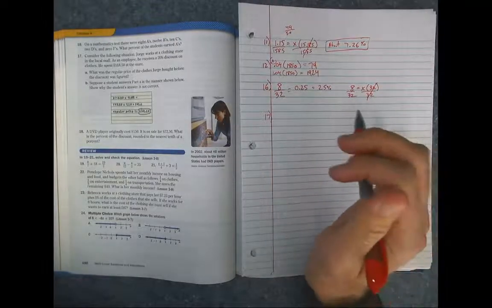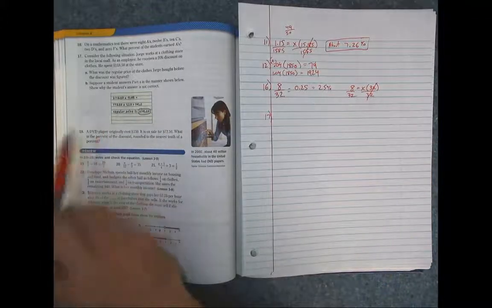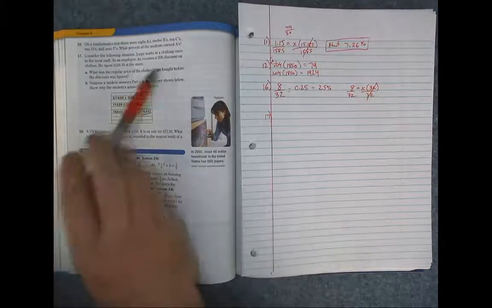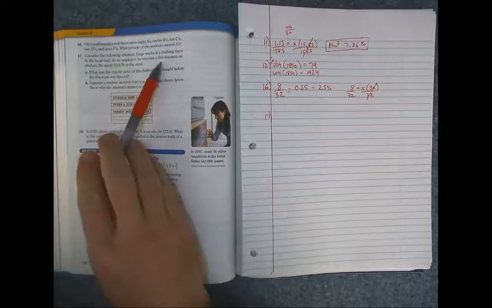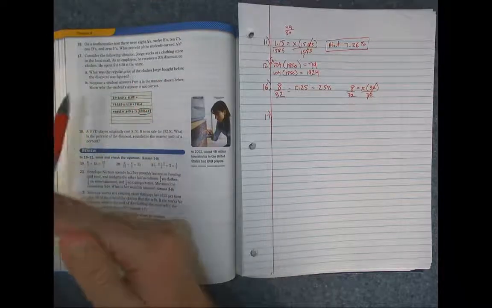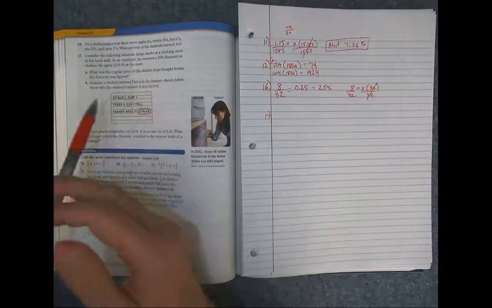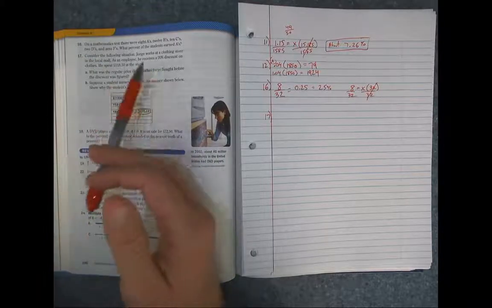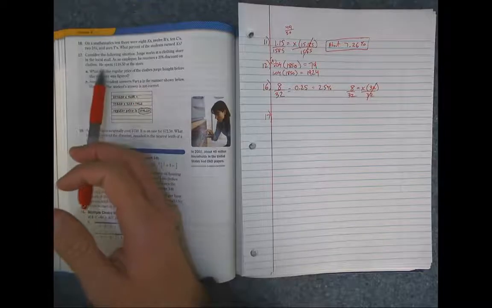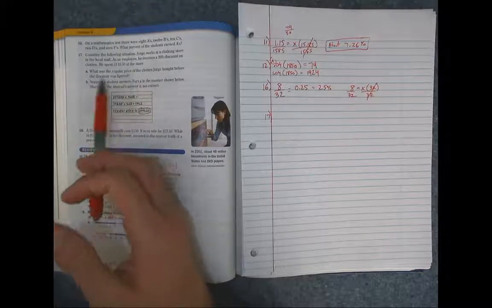Okay, 17. Consider the following situation. He works at a clothing store. As an employee, he gets a 20% discount, so he pays 20% less. He doesn't pay 20% of the price, 20% less. So if you take 20% off the price, that's what he pays. That's 80%. So he spends this much at the store.